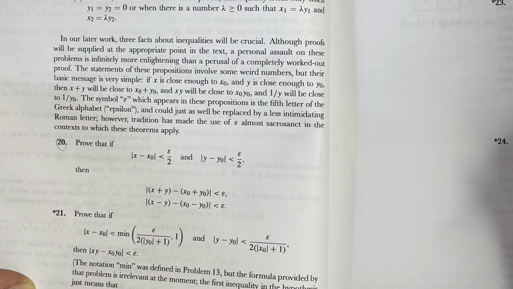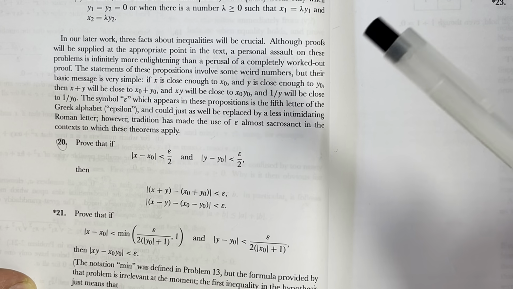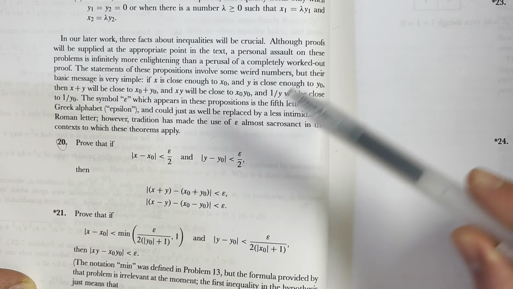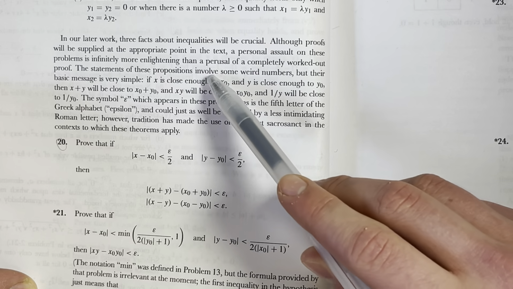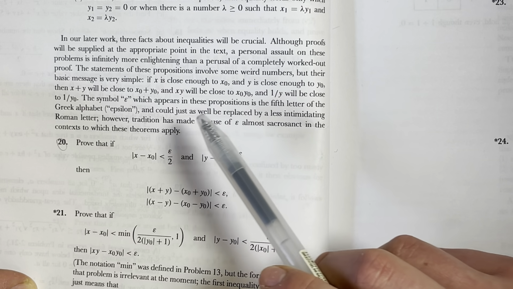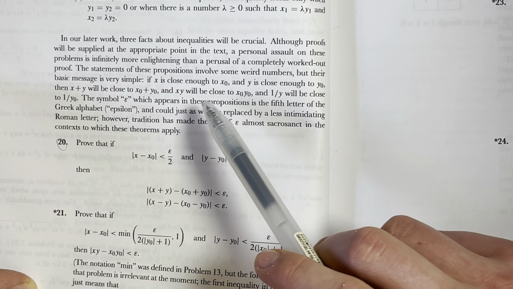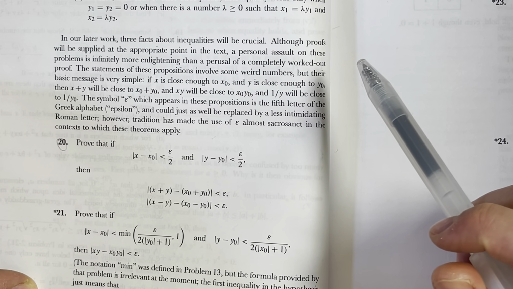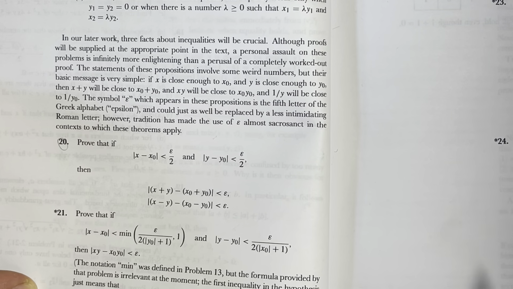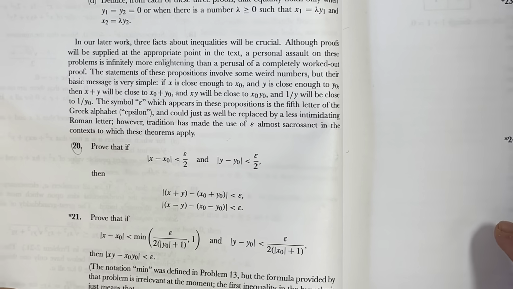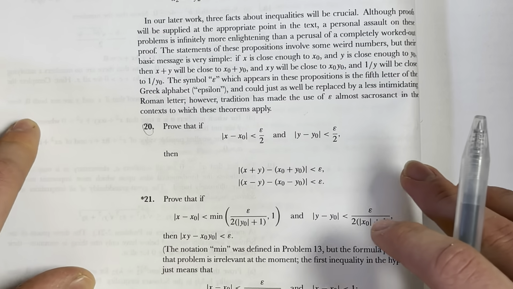Wow, I think I learned about 3 new English words from that paragraph alone. Sacrosanct, perusal, okay, 2. But hey, let's check out these problems.